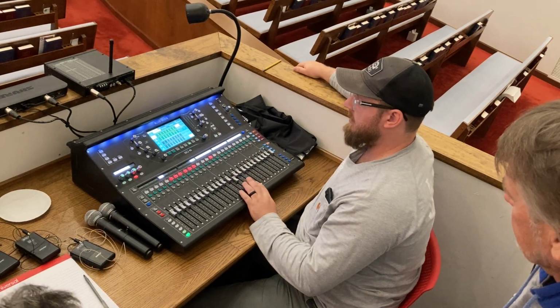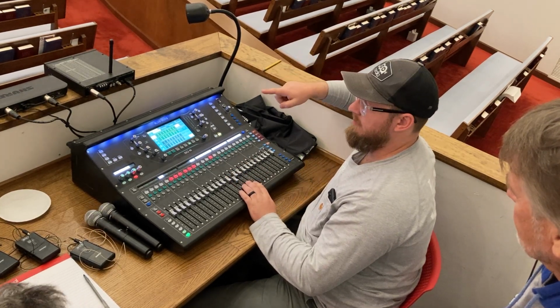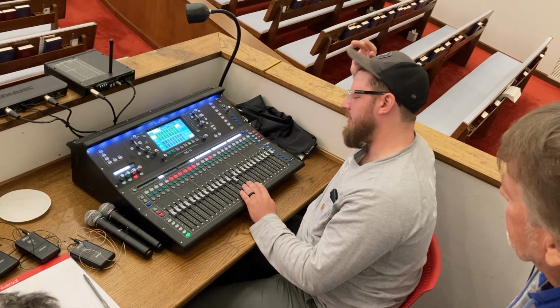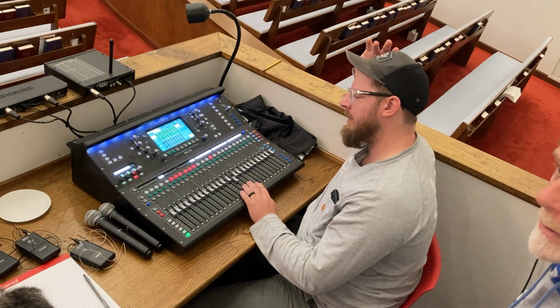And then over here is hearing assist. This is just going to inject your mains into that for your hearing assist system. Pretty much never have to touch it.